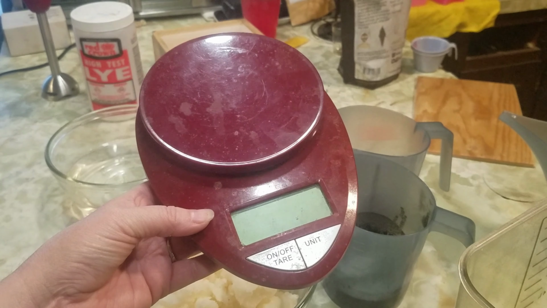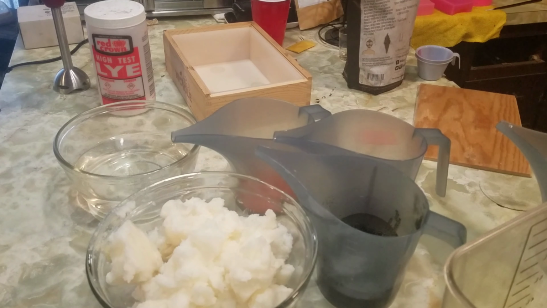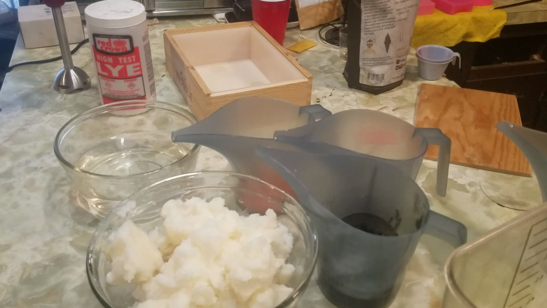Otherwise, it's not going to work. When you put all your information into the lye calculator, it's going to tell you exactly how many ounces of water and how many ounces of lye you're going to need for the amount of ounces that you selected for your oils. And we're going to go ahead on to the next step, which is making sure that your hard oils are in liquid form, and we're going to add the lye to the water.